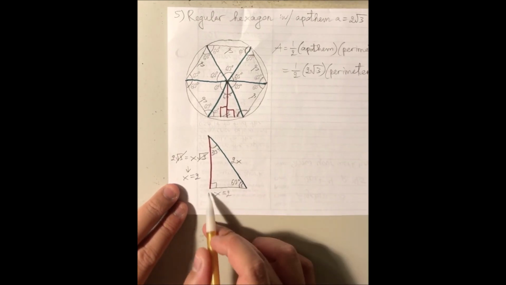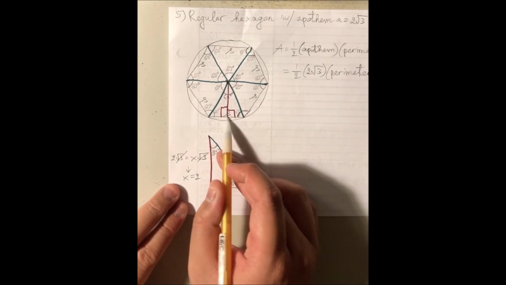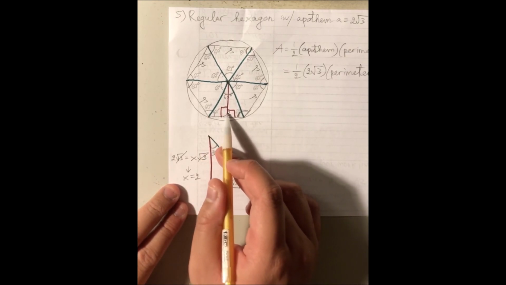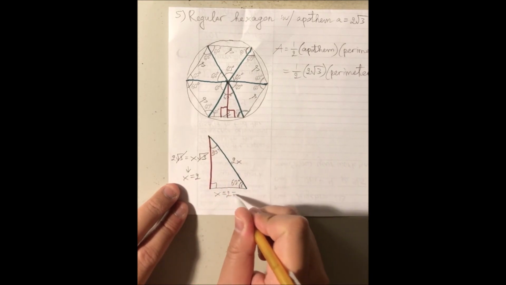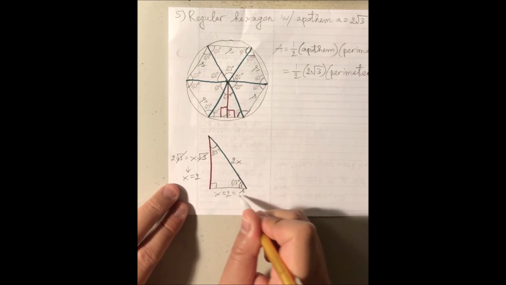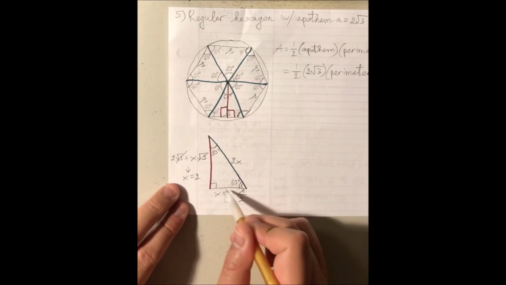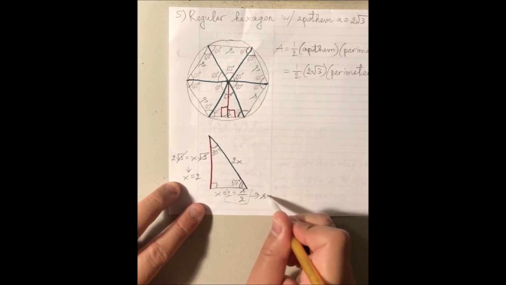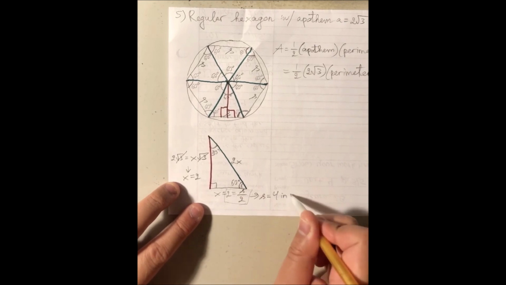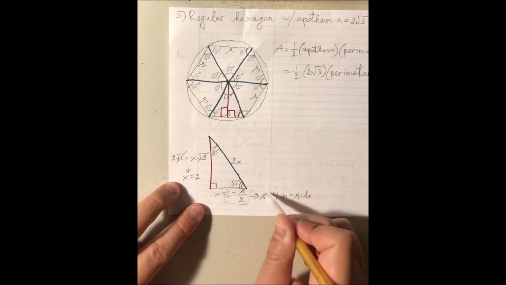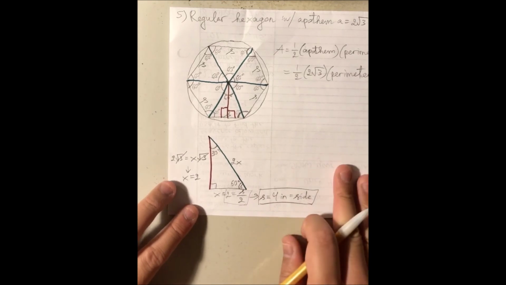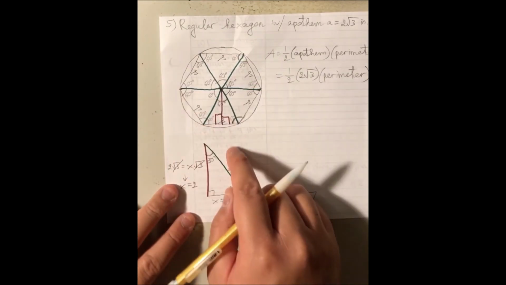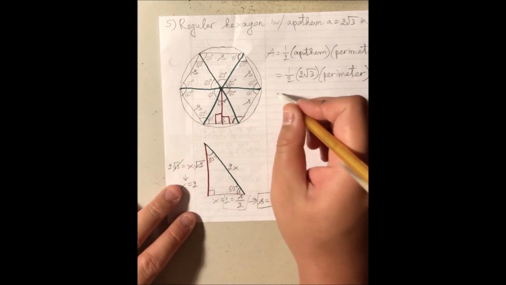But then again, this x here is only half of the entire base, and the entire base is denoted by the lowercase letter s. So technically we got 2 equal to half of s, which is s divided by 2. Multiplying both sides by 2 to get s by itself, we know that s has to be equal to 4 inches. And this is the side of this regular hexagon. Well, with the side being 4 inches, but we got 6 sides, adding all 6 sides together, we know the perimeter is going to be 24.